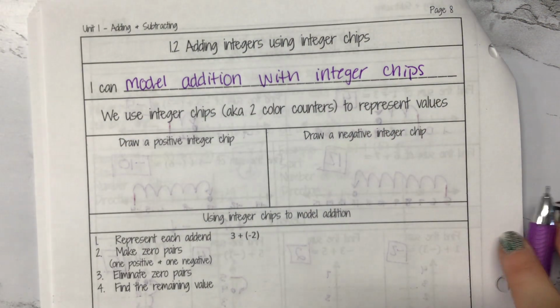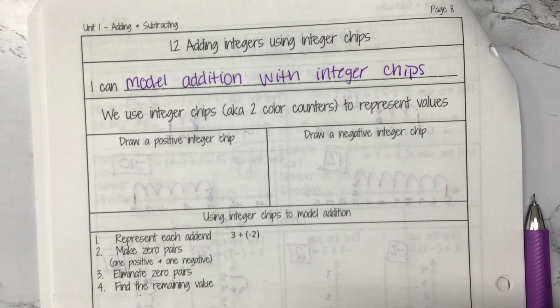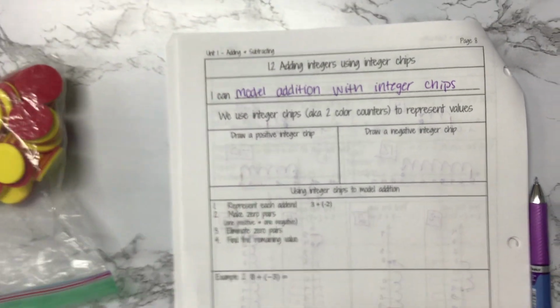All right, while you write that down, I'm gonna go get mine. I'm gonna zoom back out.